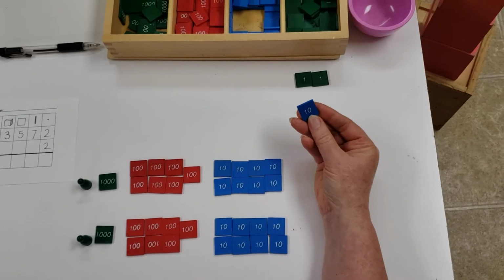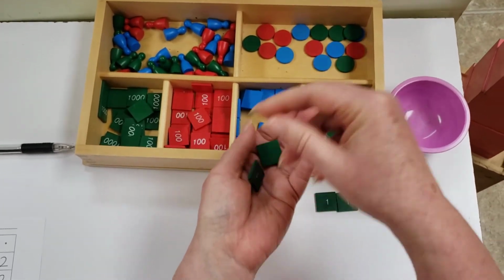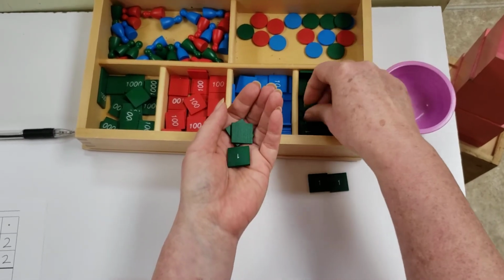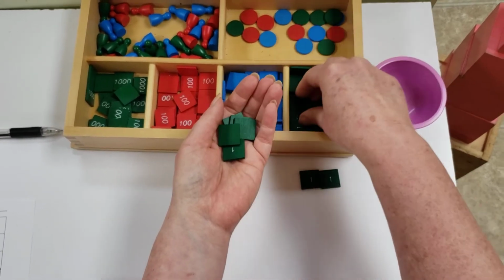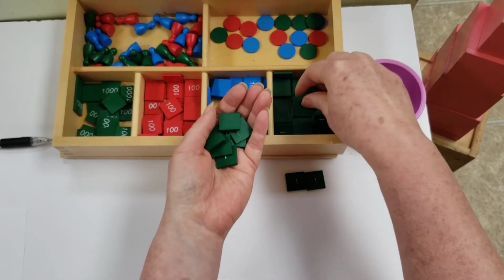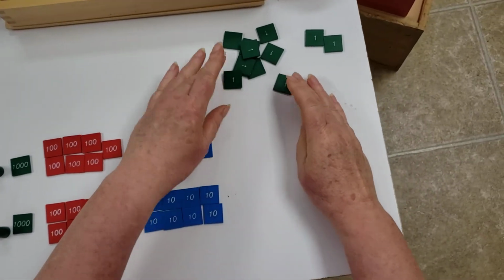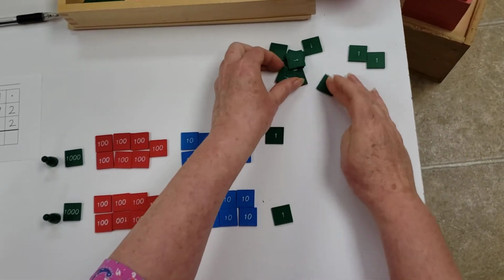Again, we have a 10 that we cannot distribute, and so we're going to have to exchange that. 1, 2, 3, 4, 5, 6, 7, 8, 9, 10. And that will go with those. And now we're going to be giving those out as well.